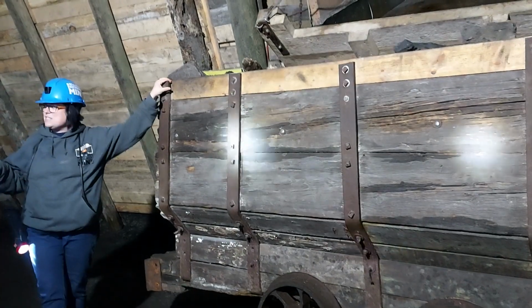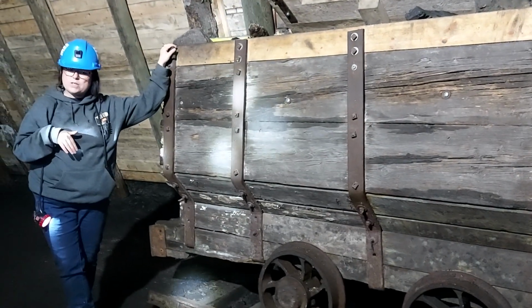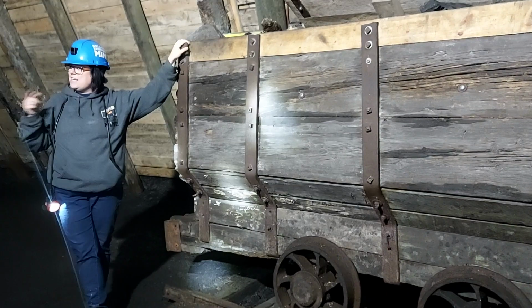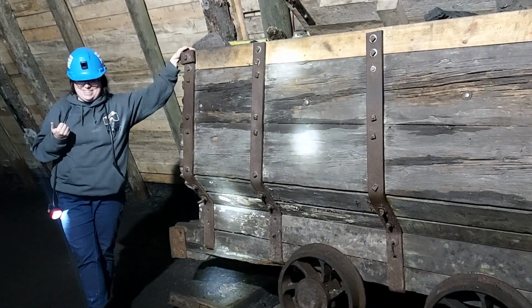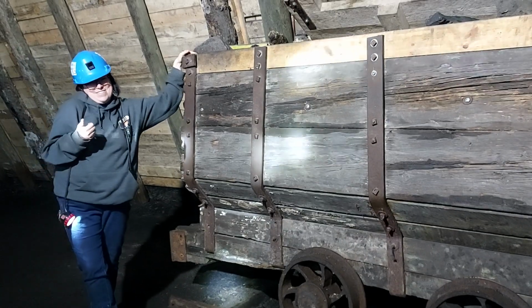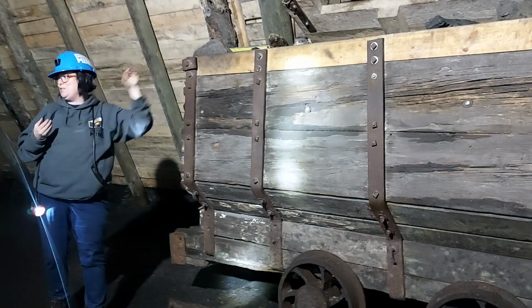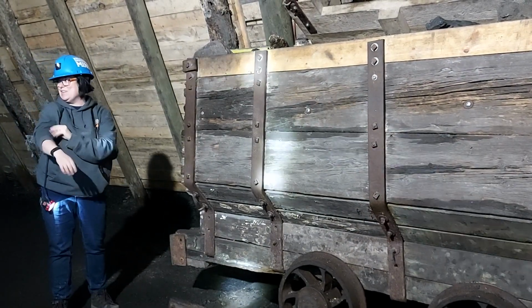Interesting fact about the horses, it takes about 5 years to train a horse to work underground properly, and they'll get hard hats before the miners get hard hats. Miners are a dime a dozen, you can get them anywhere. Horse gets spooked, you've wasted a lot of time and money on that horse.